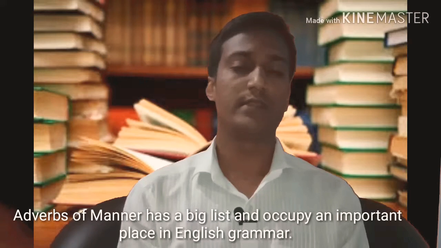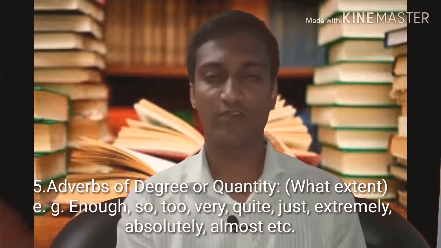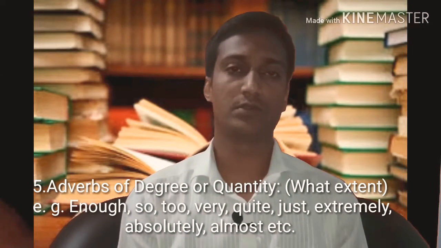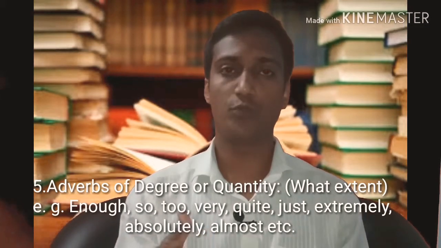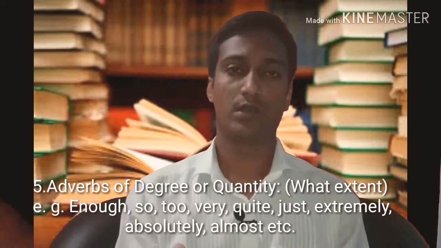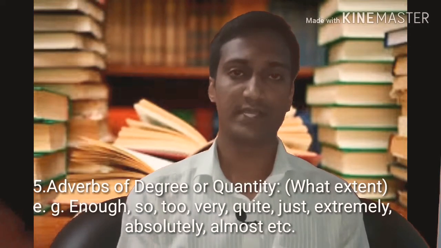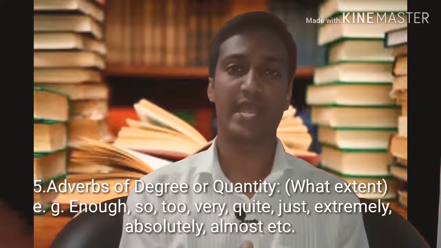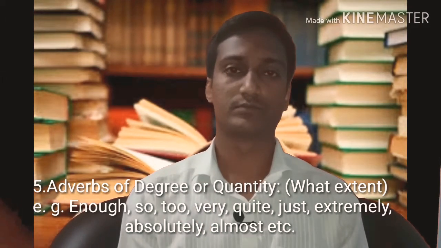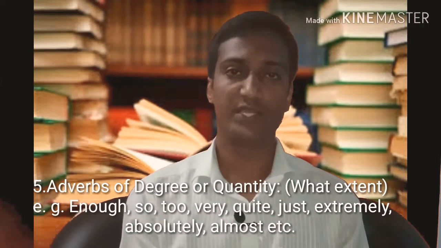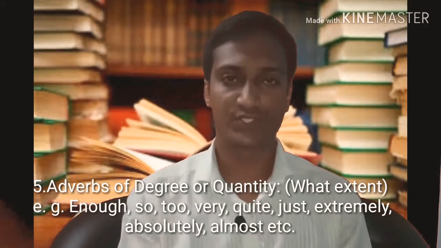Now let us go to the next type of adverb, that is called an adverb of degree or quantity. Adverbs of degree or quantity refer to how much or to what extent something is referred. Now let us see them with some examples. Adverbs of degree are very, just, quite, absolutely, extremely.